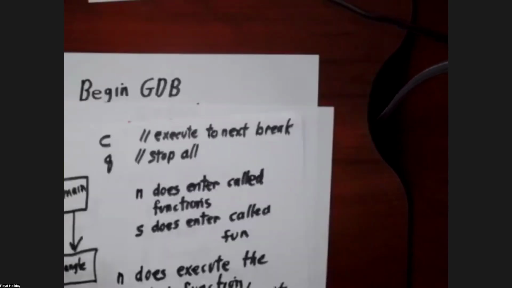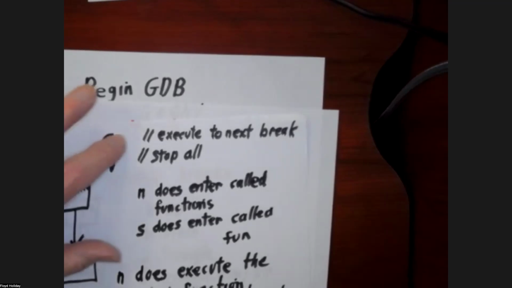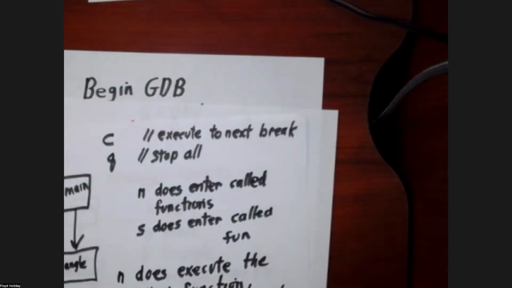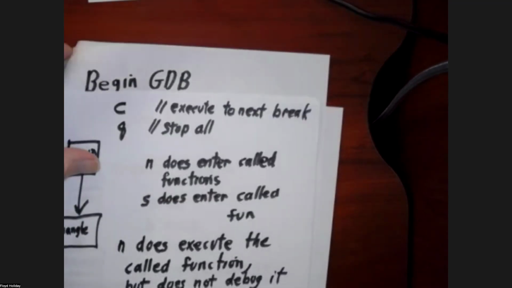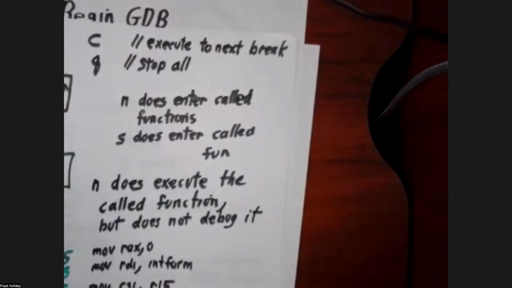The letter C is just execute until it reaches a break, meaning fast execution at CPU speed, and then pause. And Q does what its name says, it quits everything.